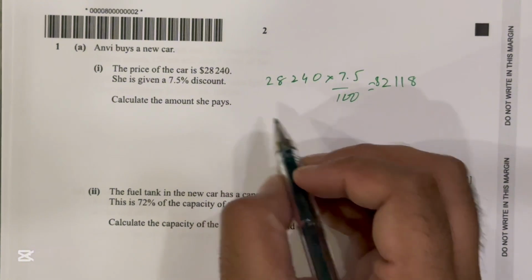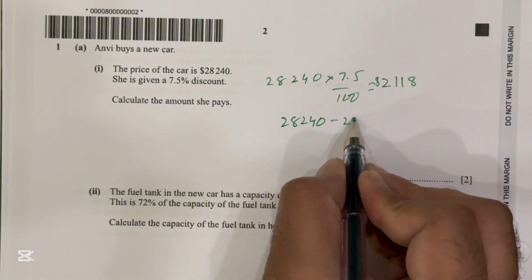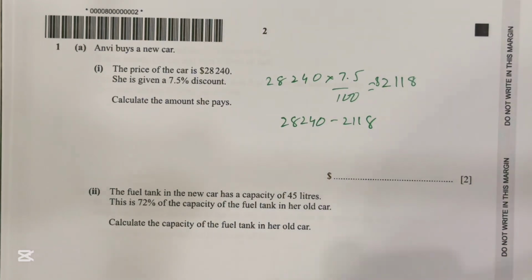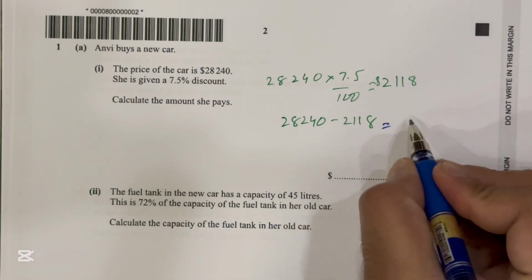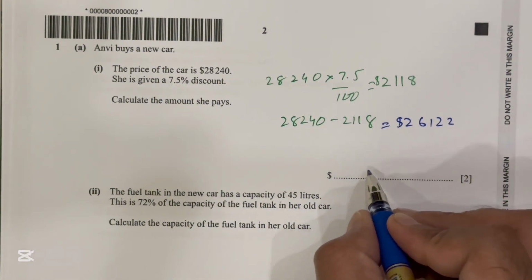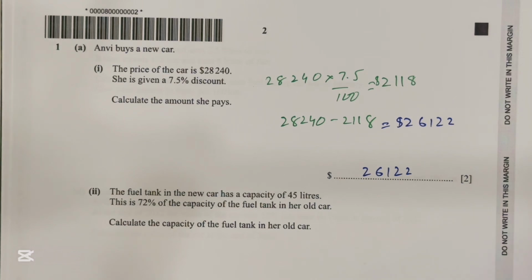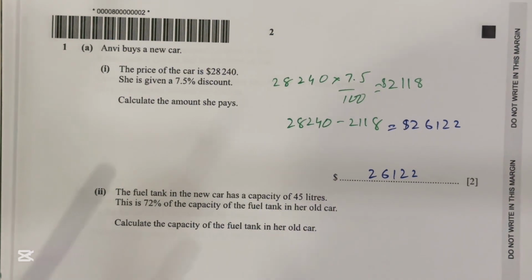Now you can subtract it from 28240, minus 2118. You get the answer that is equal to 26122. So this would be your final answer for this part. After discount, the value is 26122.